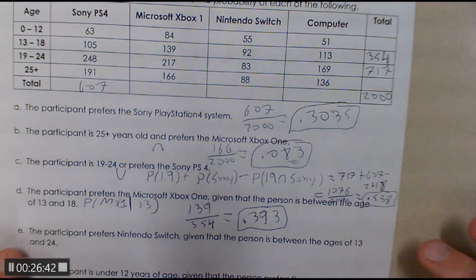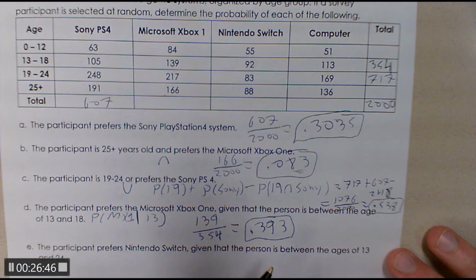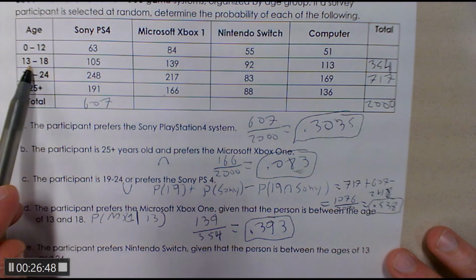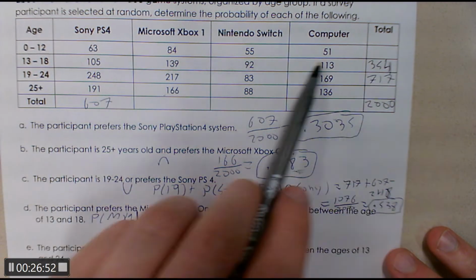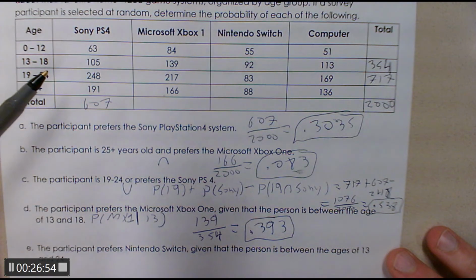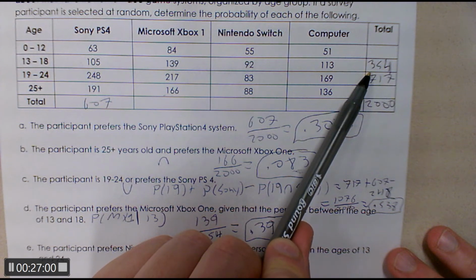So the significant thing that I did here is because we said given they were between 13 and 18. So given that they were in this age group, what is the probability that they want Xbox One? And so I had to do it just in this age group. So just out of these 354.